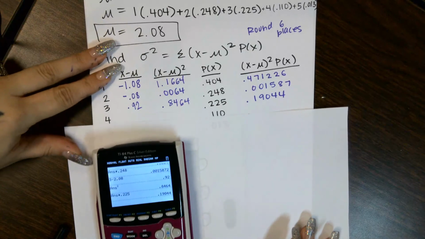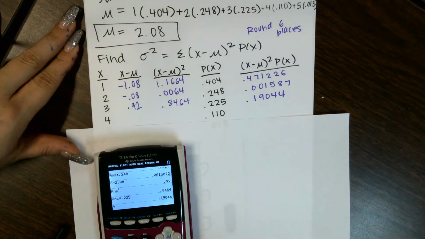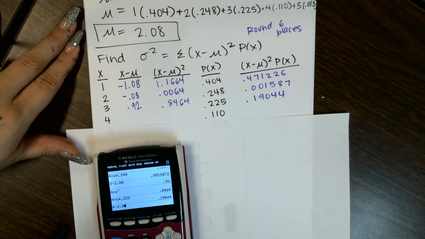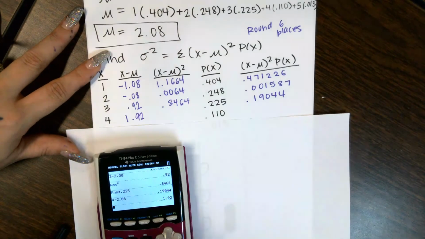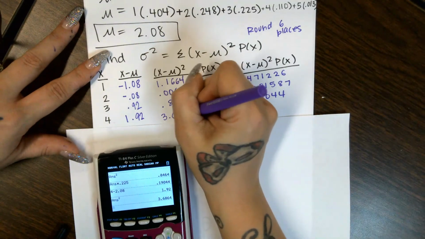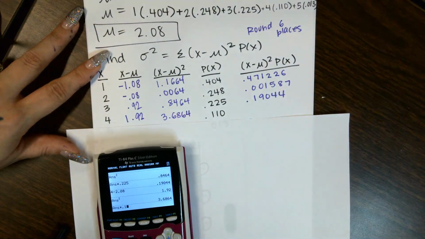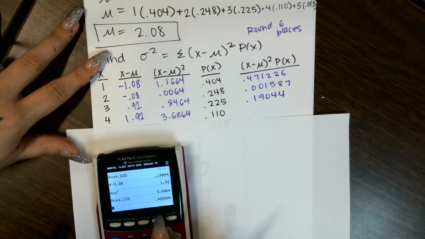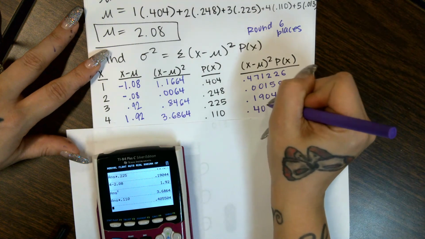Okay. And then take your x, which now we're on x being 4, subtract your 2.08, and I get 1.92, square, enter, 3.6864 times 0.110. 1, 2, 3, 4, 5, 6. It's exactly 6 decimal places, so I just keep 0.405504.